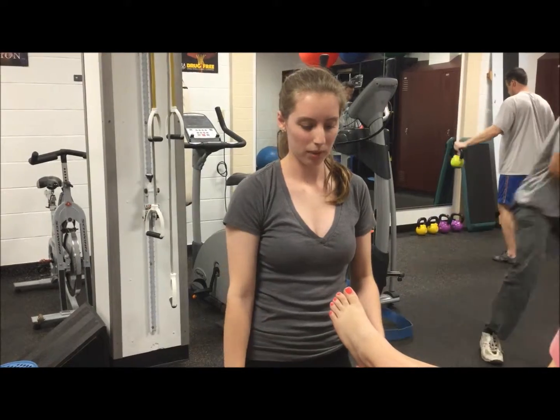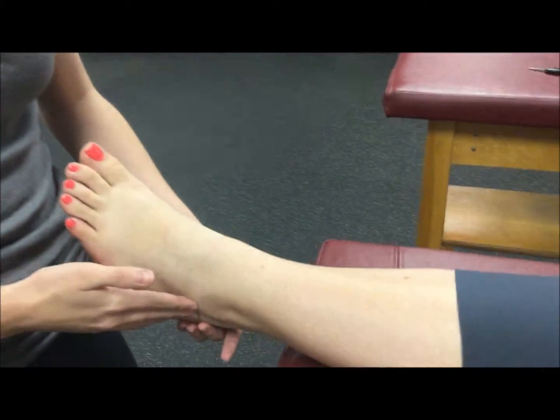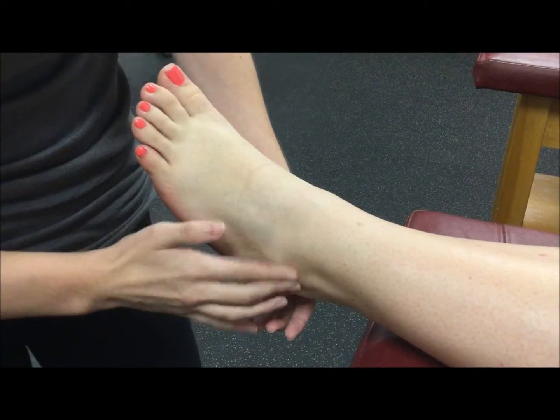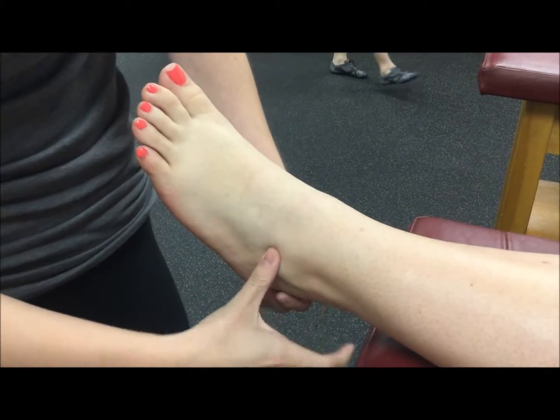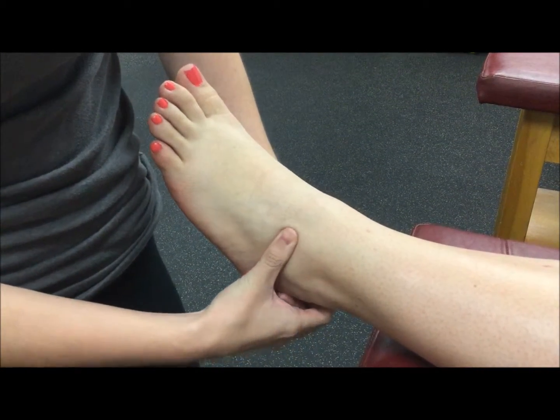Okay, I'm going to palpate the sinus tarsi area bony landmarks. The first one is sinus tarsi. It's going to be inferior to the lateral malleolus, which is right here, and the sinus tarsi is going to be right in this area right here. The dome of the talus is going to be more medial.